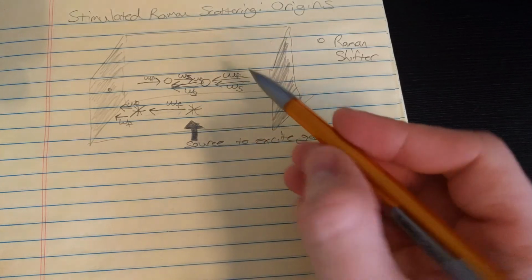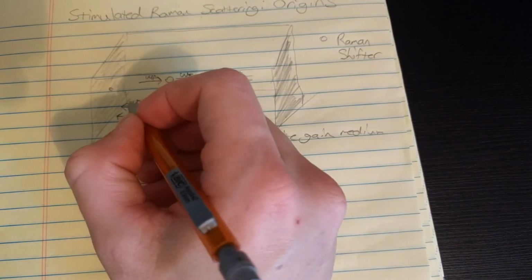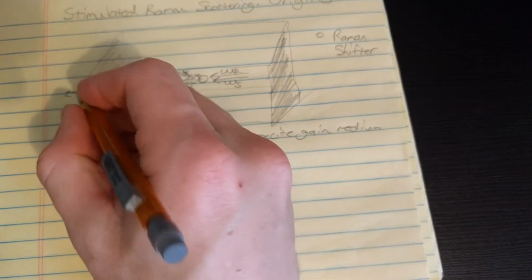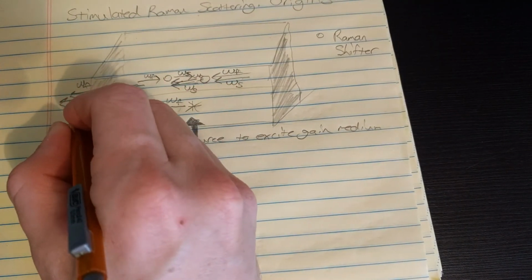Sorry, I drew that kind of close together. These two arrows are omega S. So our gain medium outputs omega F here, but our Raman scatterer outputs omega S.